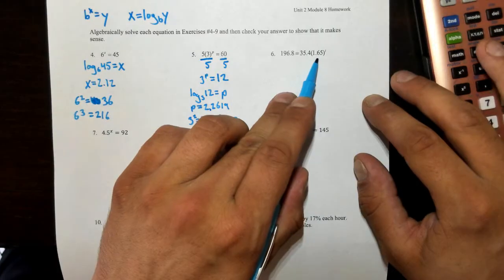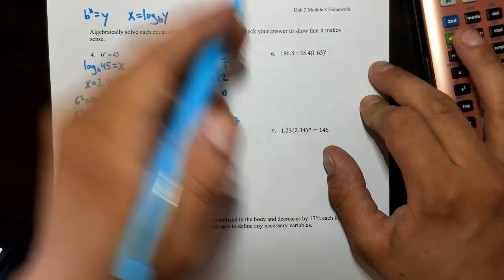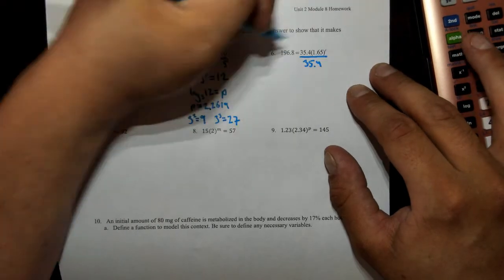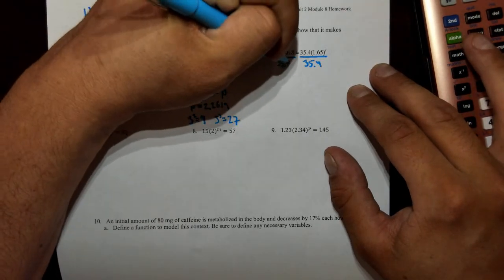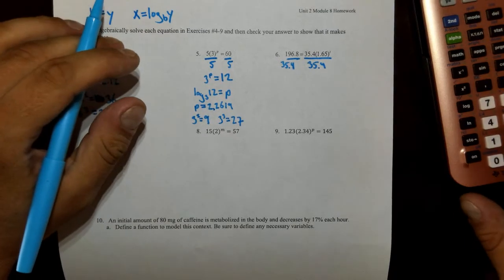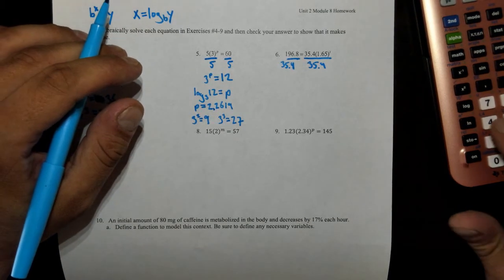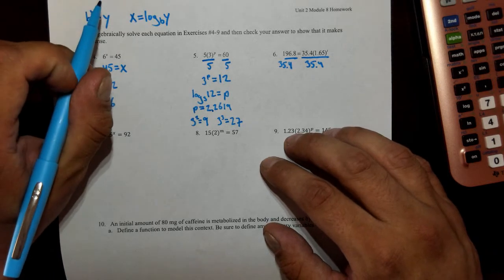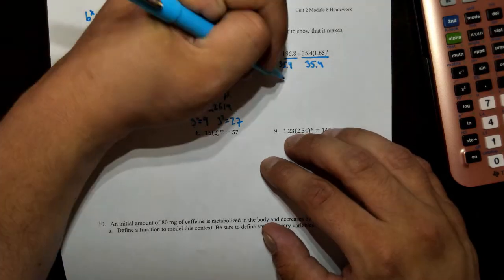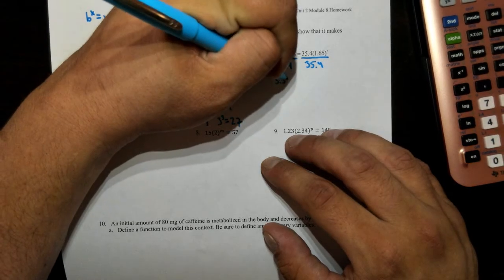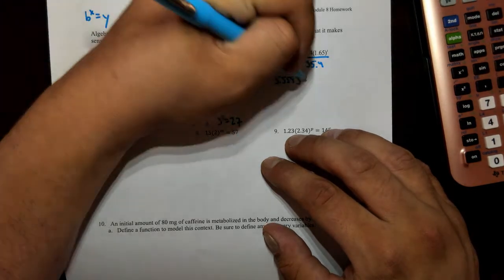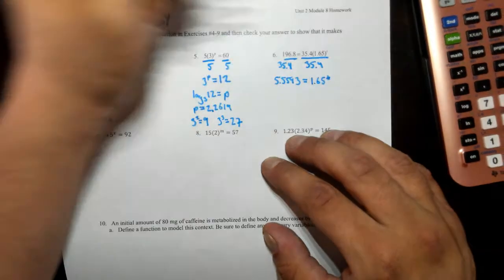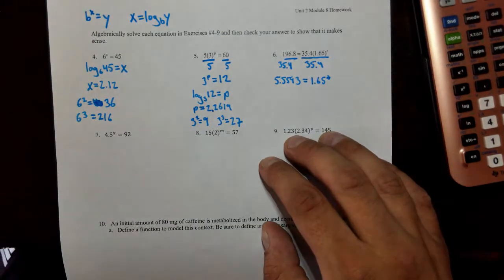Again, we want to get that base by itself, so we need to divide both sides by 35.4. So let's see, just want to make sure I put that in right. Okay, so we have 5.5593 is equal to 1.65 to the t. And now we can put it into that log form.